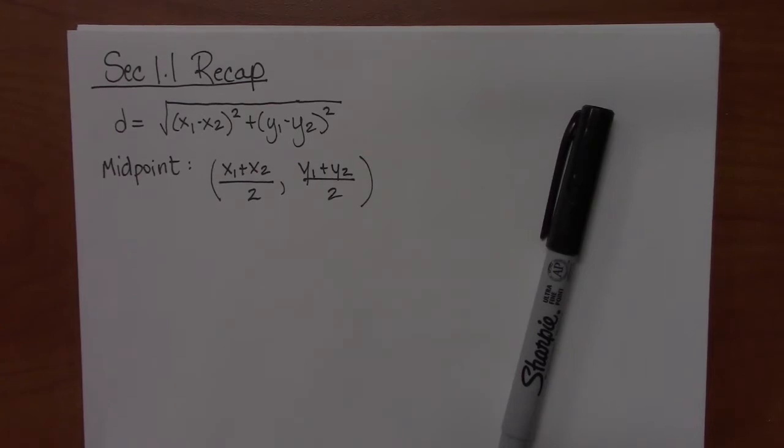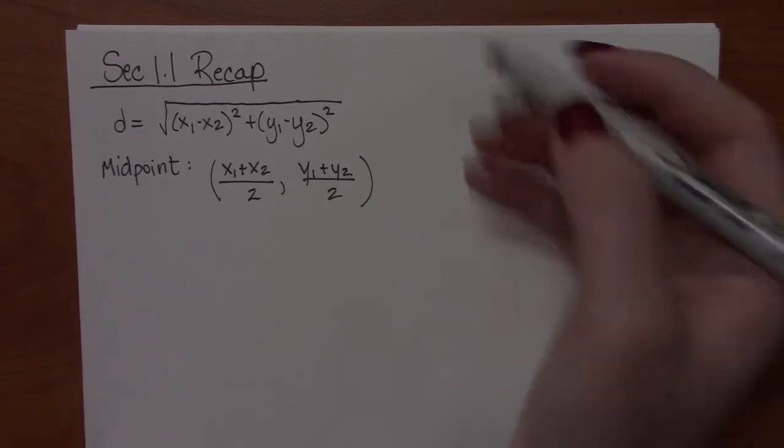The reason I want to put that idea in your brain is because when you're trying to remember these formulas, you'll notice that a lot of times we're taking the difference of the coordinates, and this time we're taking the sum of the coordinates. So if you have negative values, you have to remember. Let's do a quick example.